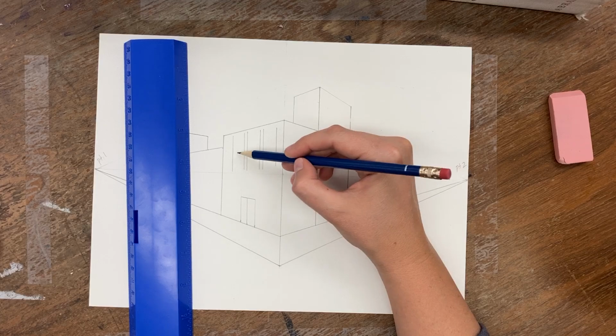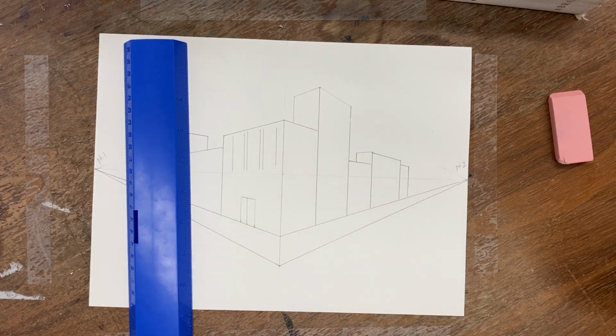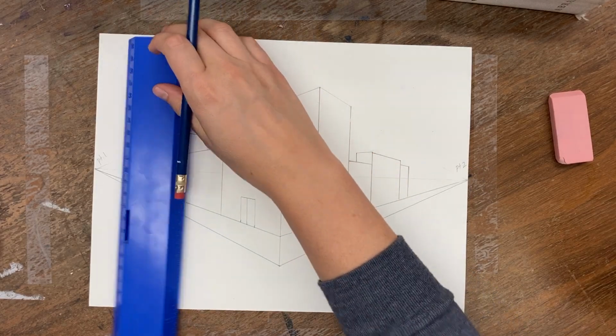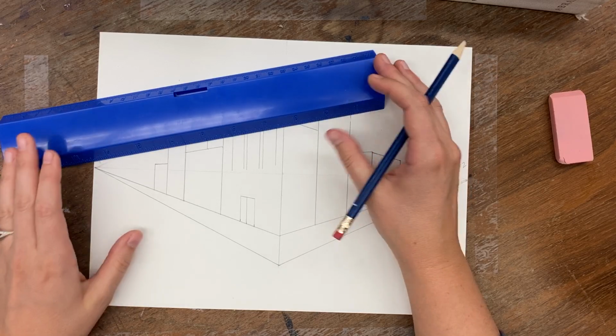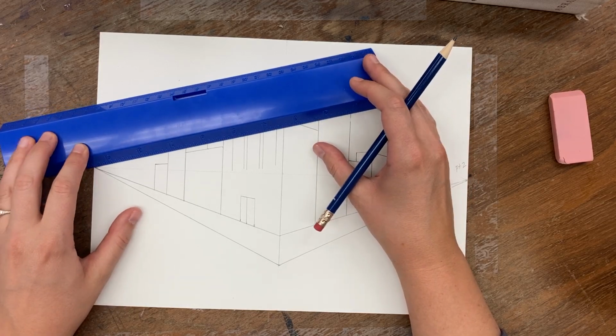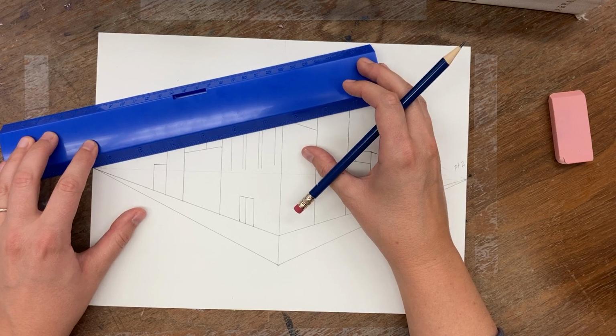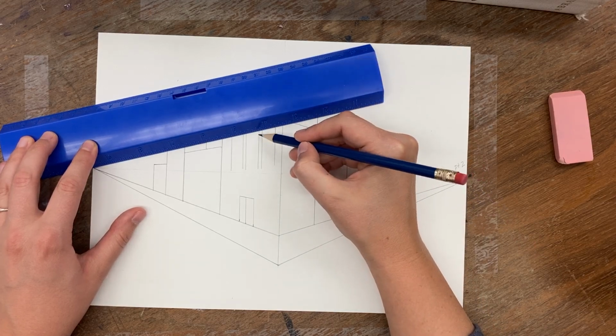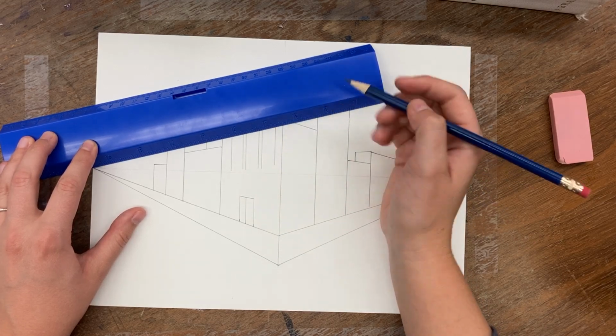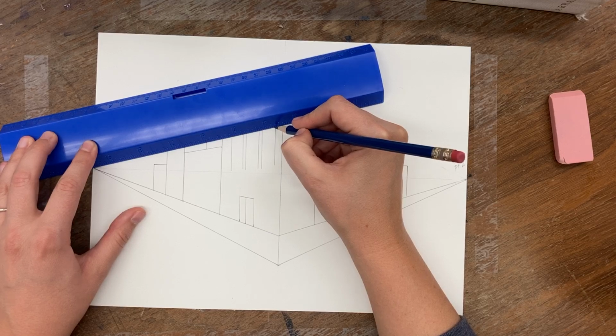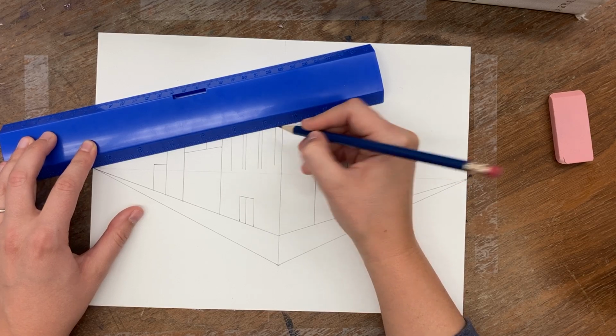So these are eventually going to become windows. What I'm going to do is line up my ruler with point number 1 and all of my vertical lines. I'm connected mostly with this line on the very right-hand side.